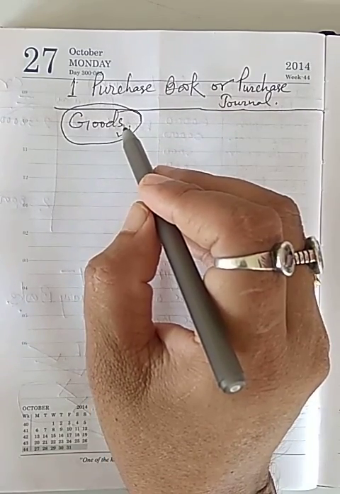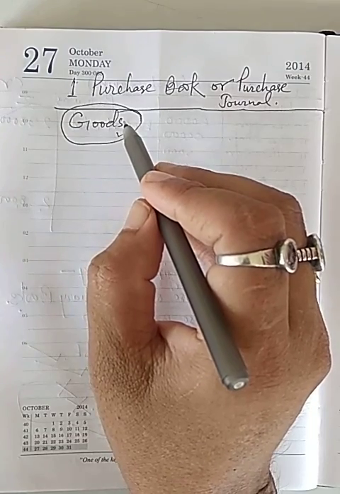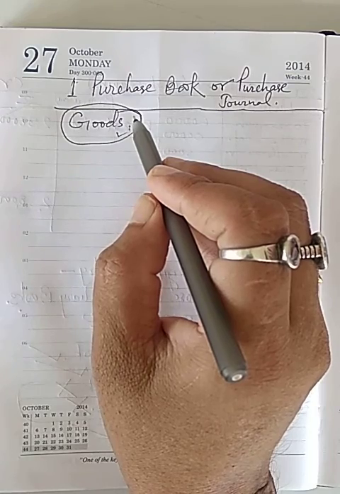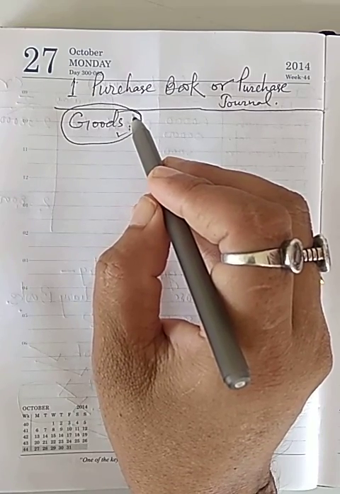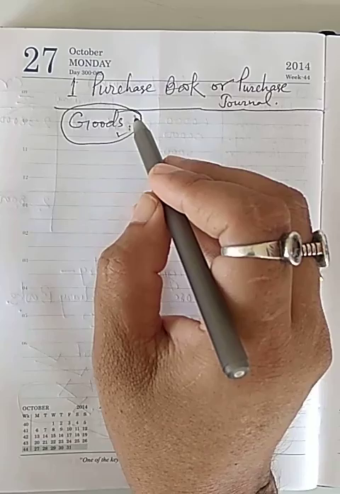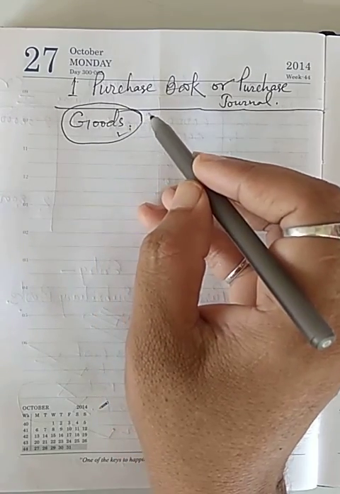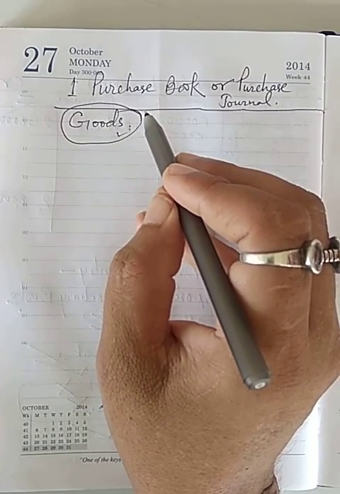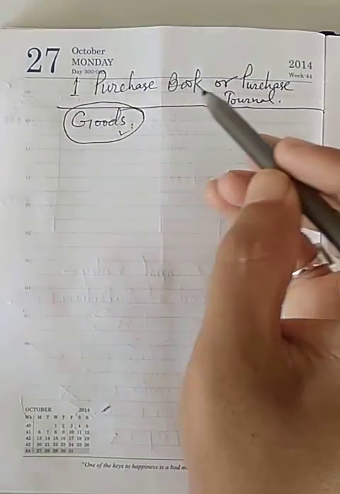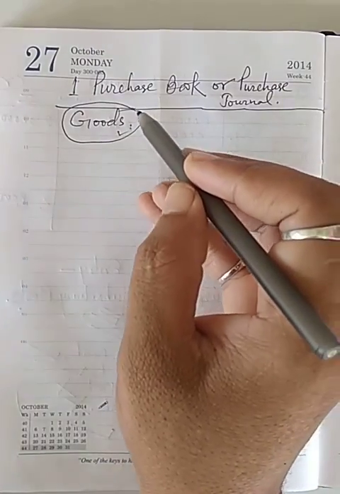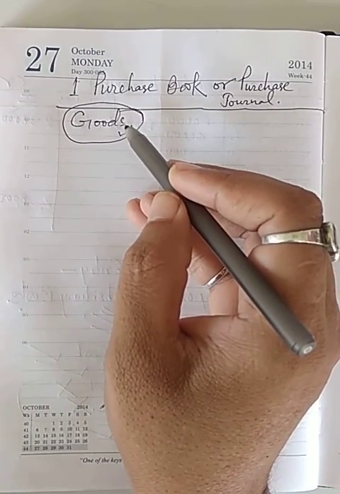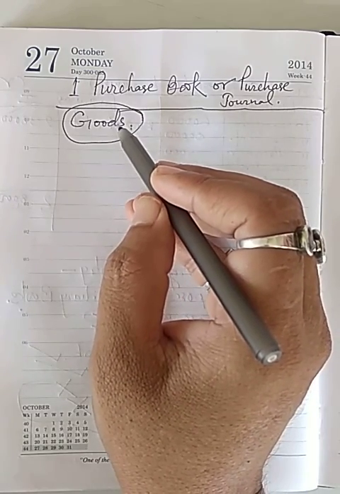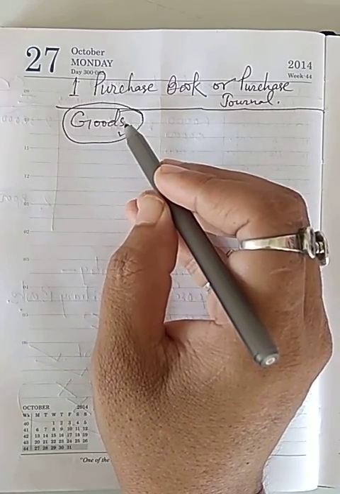If, for example, a firm dealing in cloth purchases cloth, it will be treated as purchase of goods and will be recorded in the purchase book. But if the same firm purchases furniture, it will be treated as purchase of an asset and will not be recorded in the purchase book.